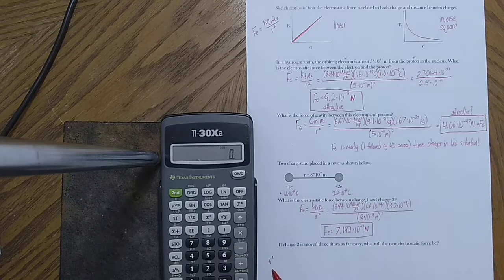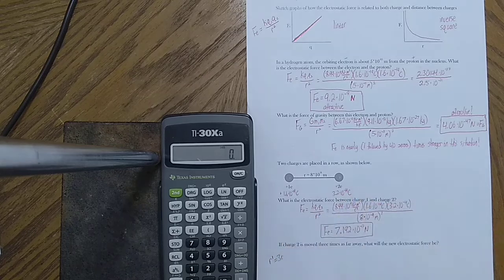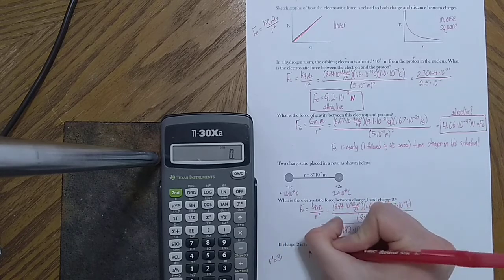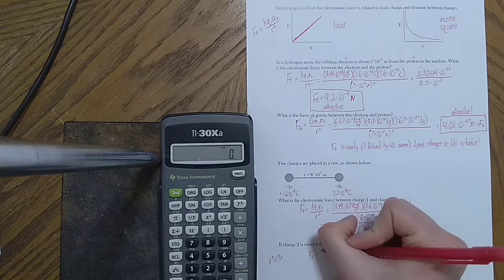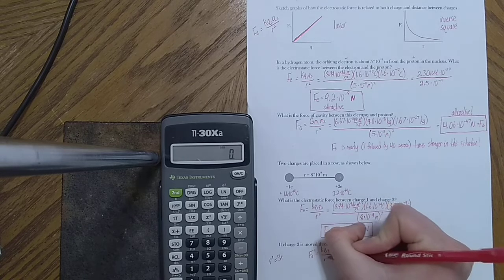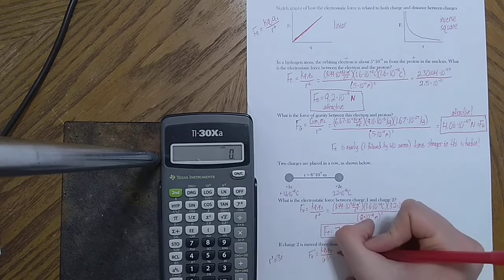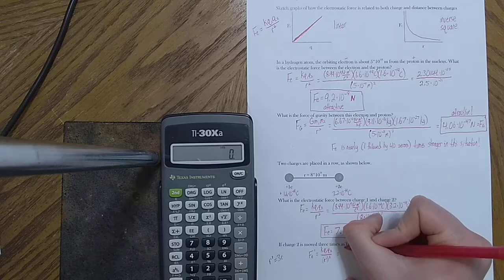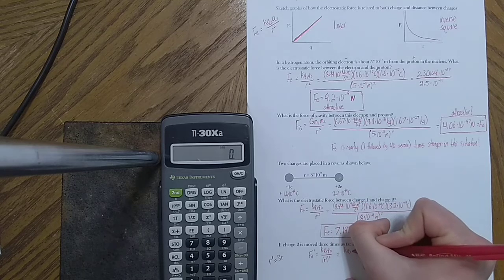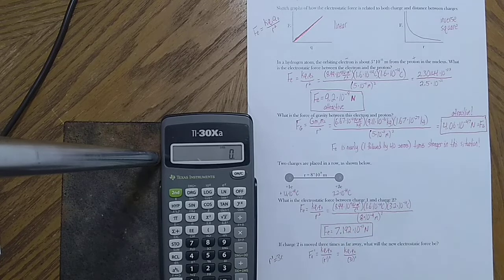The new distance between the charges, I'm going to call r prime. What's the comparison to the original r? Well, if it's 3 times as far away, r prime is equal to 3 times r. So that means Fe prime must be equal to k q1 q2 over r prime squared. R prime was 3r, squared. What that means is that Fe prime is equal to k q1 q2 over 3r, whole thing squared.